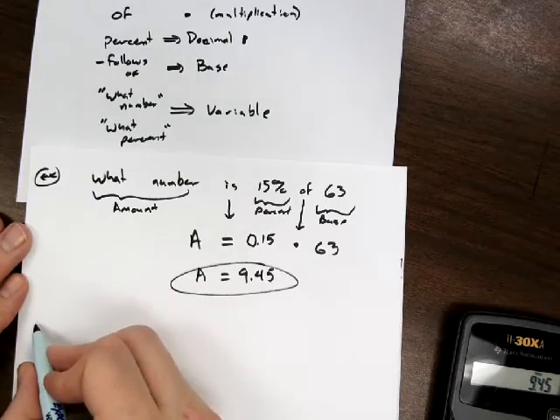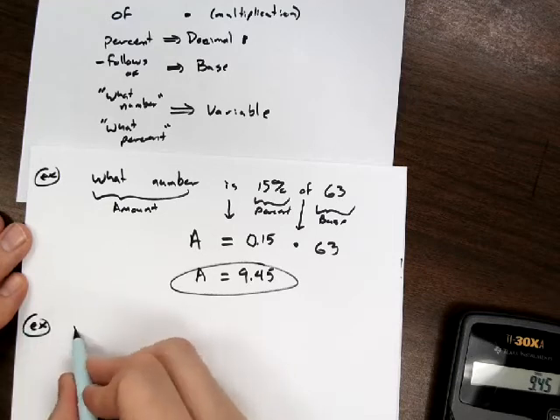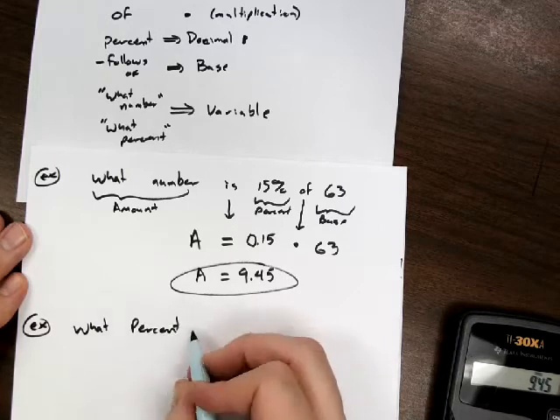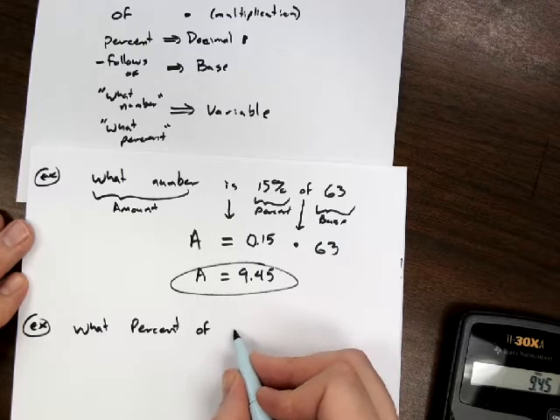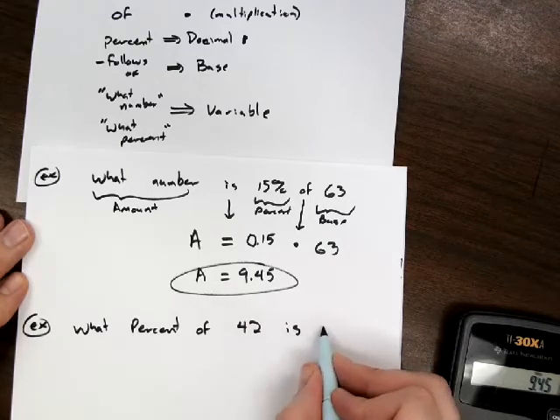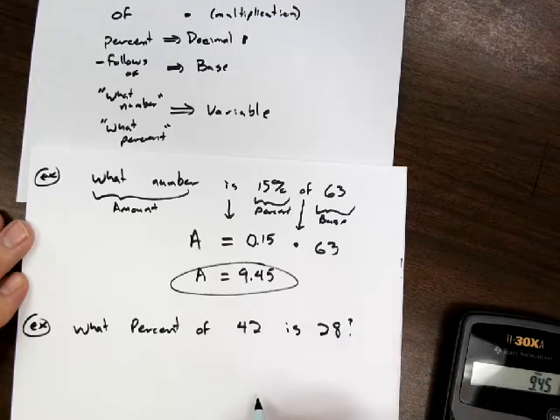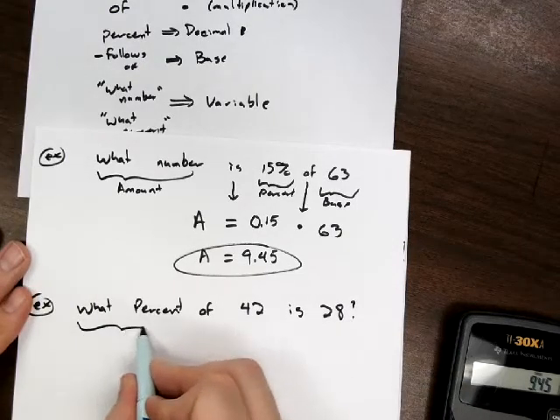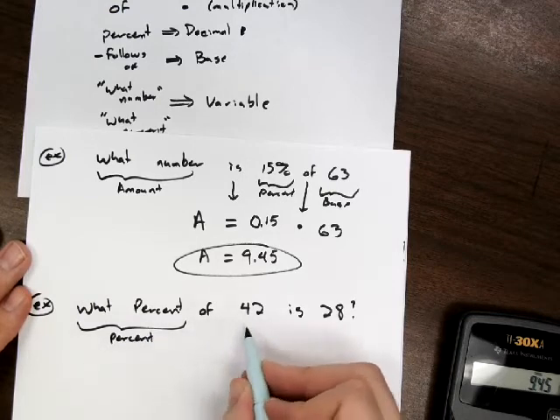Okay, let's do it again. Let's say we've got what percent of 42 is 28? Let's find out. So what percent, this tells us that we're looking for a percent right here. The word following of, that's our base.